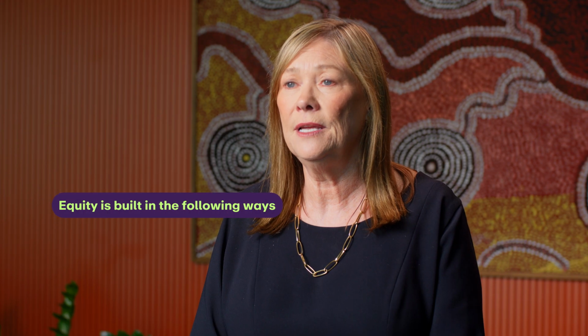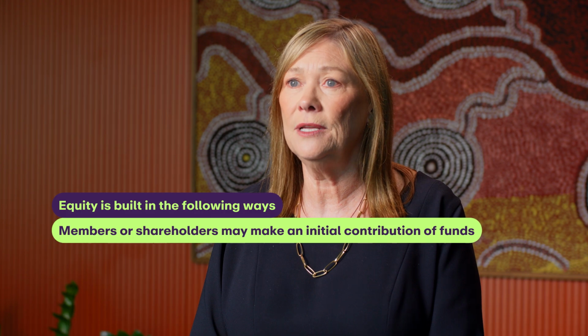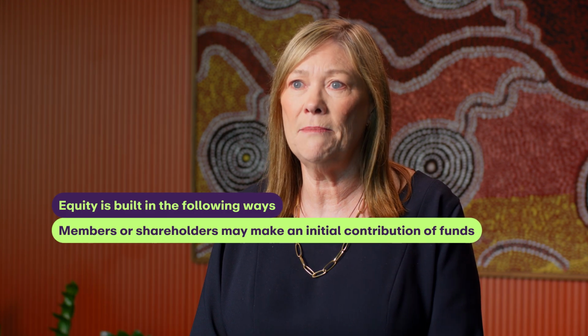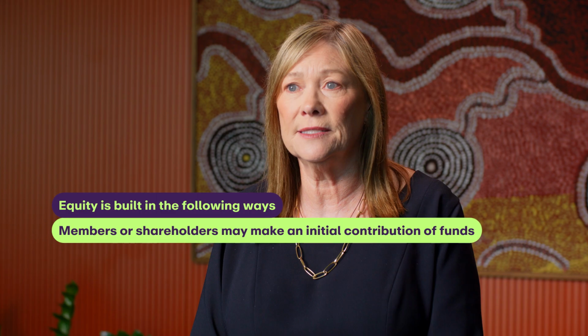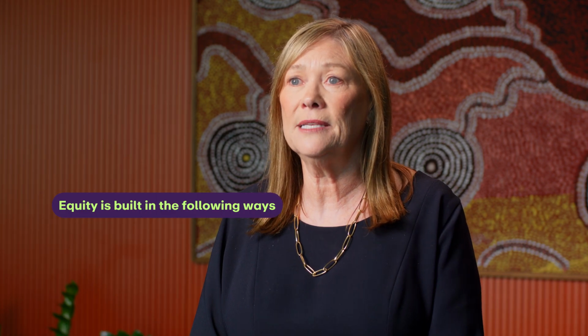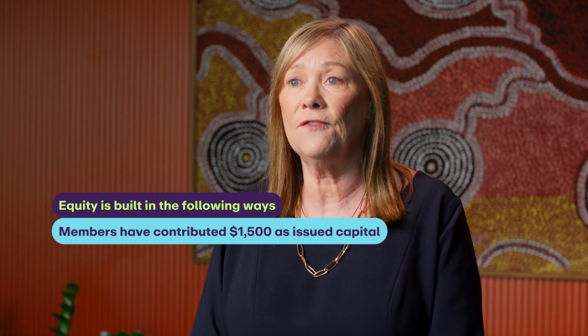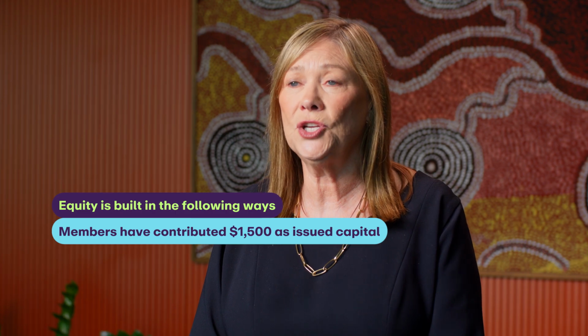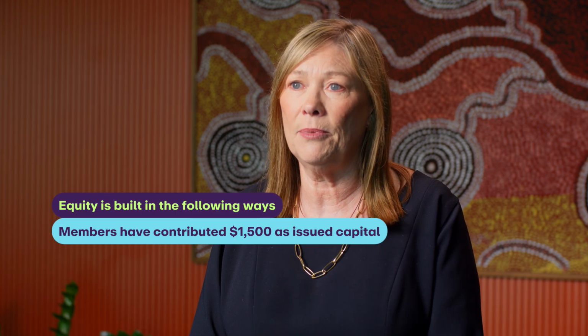In an arts organisation, the equity section of the balance sheet is sometimes called accumulated surpluses or reserves, and equity is usually built in one or more of the following three ways. First, depending on the type of organisation, members or shareholders may make an initial contribution of funds. Creative Arts Limited's members have contributed $1,500, which is shown on the balance sheet as issued capital.